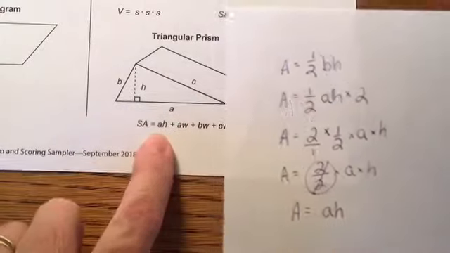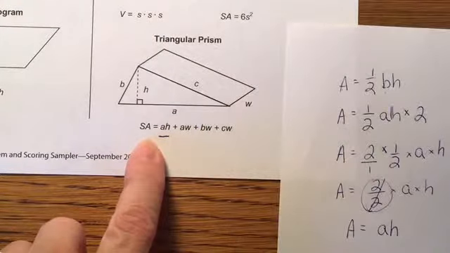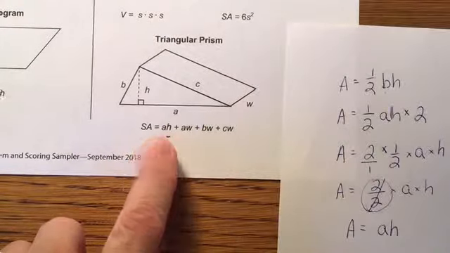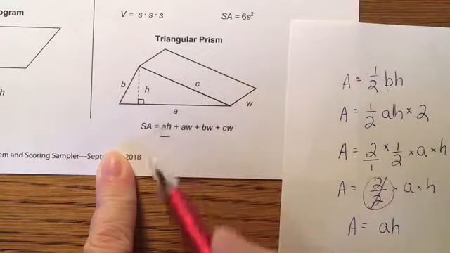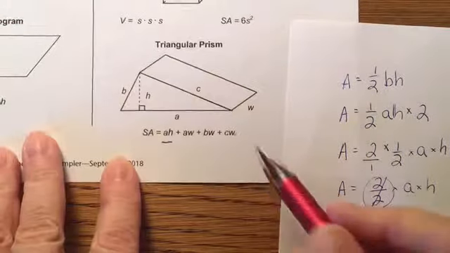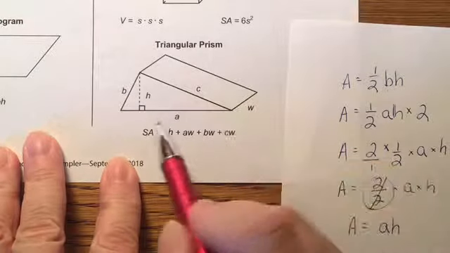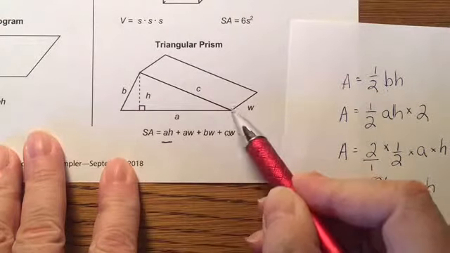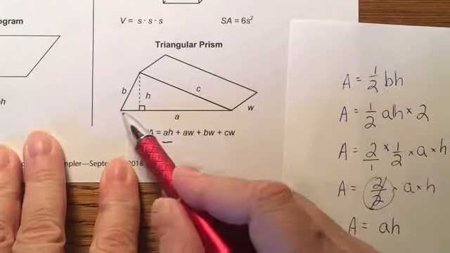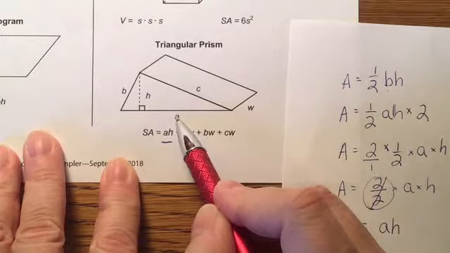All right, and that's where this part right here comes from. So that A times H, A being the base of the triangle, is really the area of the two triangles. Then all you need is to find the areas of the three rectangles. And so we're going to take A times W. So this distance times the width is really the rectangle that you can't see, the rectangle that this is sitting on.